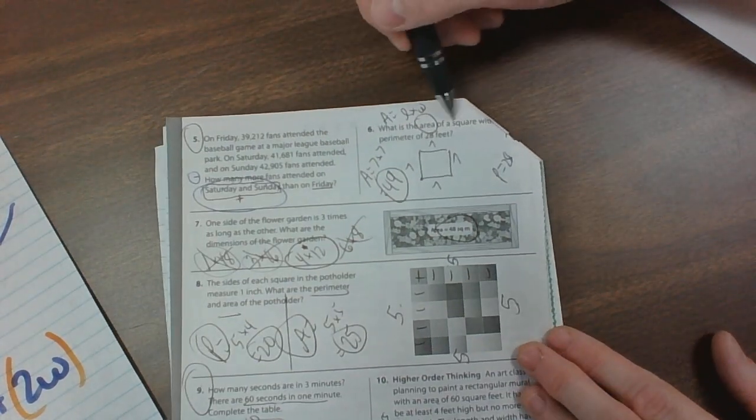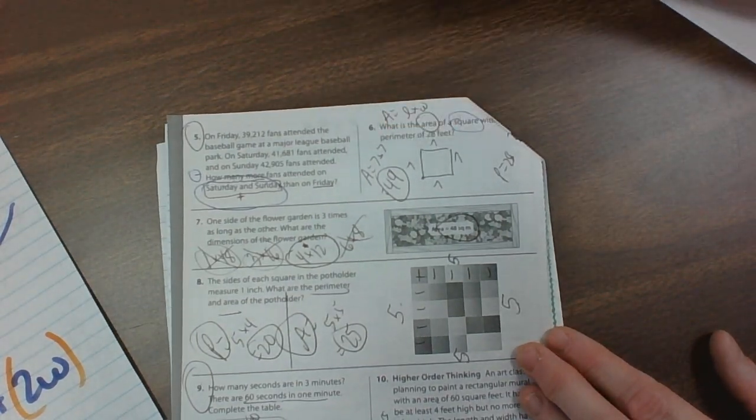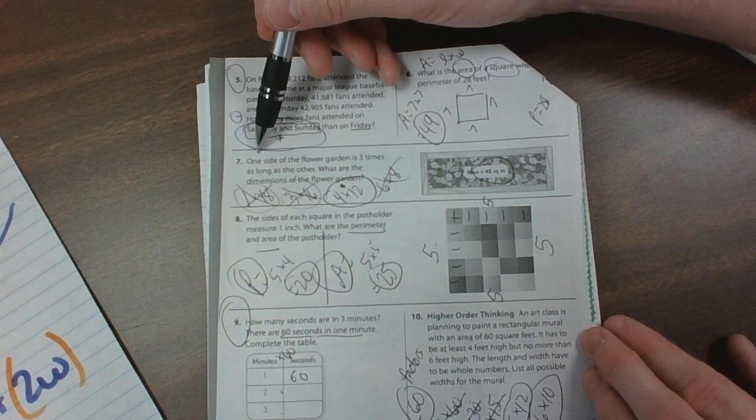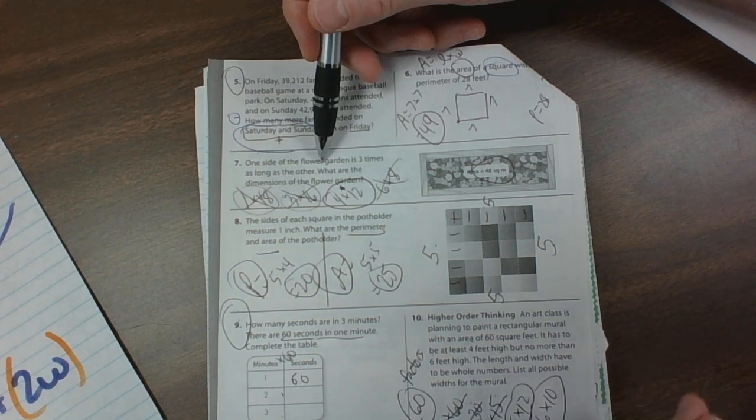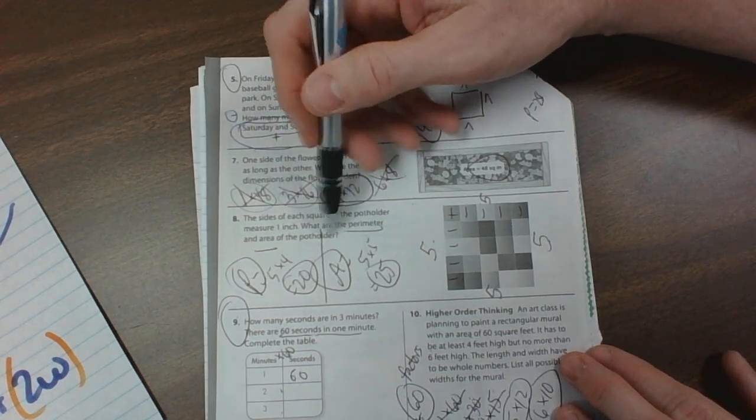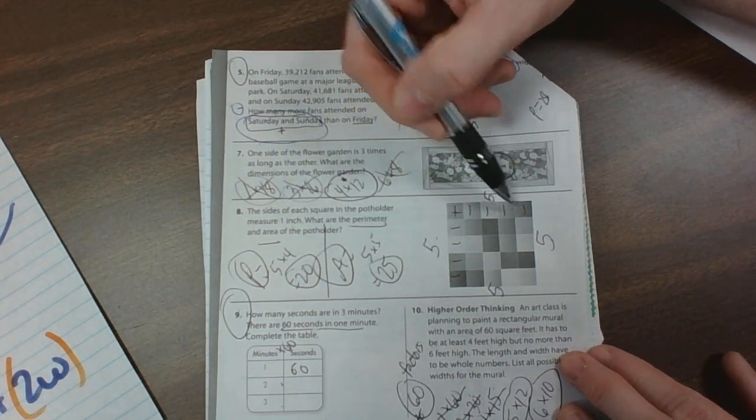Review number 6. I love this. This was a square, so 4 equal sides. Review that one. Down here, number 7. Take a peek back at this one. All the ways to get to 48. We saw this on the colored pages too. Down here, working this through. If each one of these is a 1 inch.